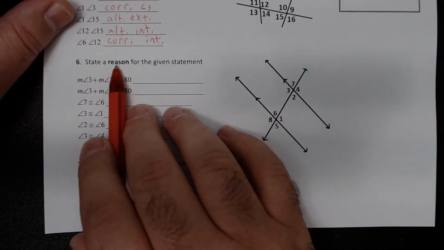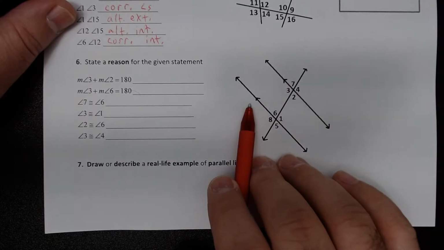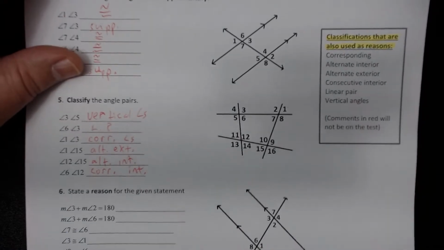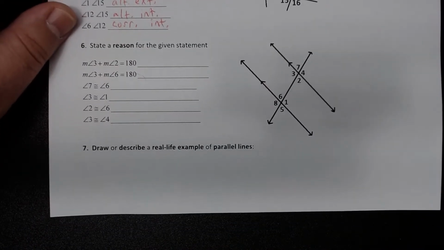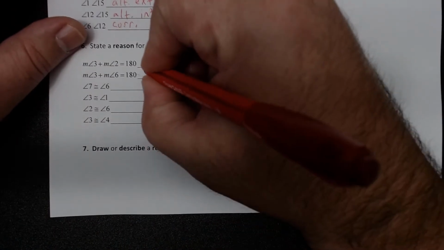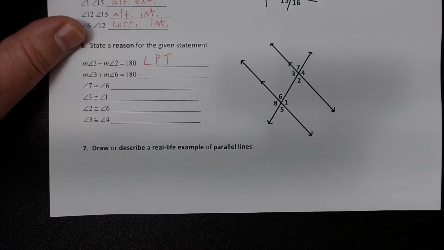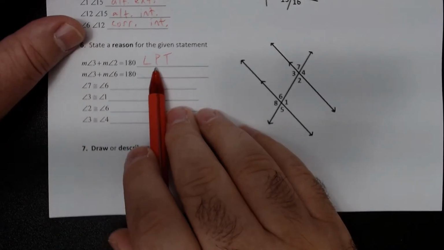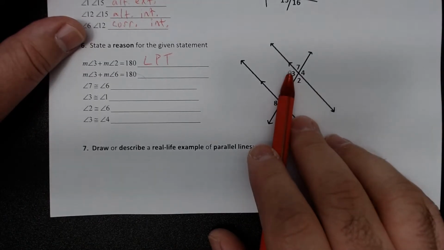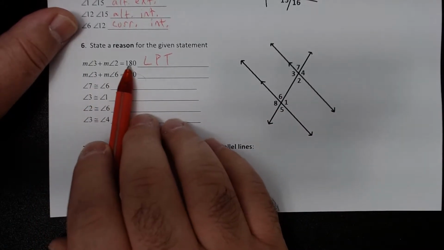Number 6, when you're stating a reason, these already have the parallel lines. So you're not going to say converse. You're going to use these, and they're going to be theorems. So if we have angle 3 and angle 2, they're right here next to each other. You can say LPT or LPP. Some people will call it a postulate, some people call it a theorem, but it's linear pair. If you're looking at angle 3 and angle 2, they're supposed to be supplementary. That's what this tells you, is that they add up, they equal 180.